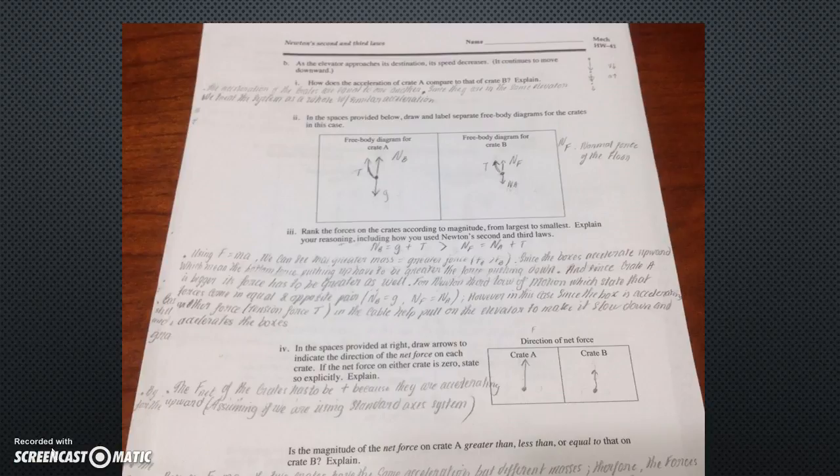Part B: as the elevator approaches its destination, speed decreases and it continues to move downward. So how does the acceleration of crate A compare to that of crate B? As you can see, I drew a motion diagram, and the velocity is going down while the acceleration is going up, which means the elevator is slowing down. So I got that the accelerations of the crates are equal to one another, since they're in the same elevator, and we treat the system as a whole with similar acceleration.